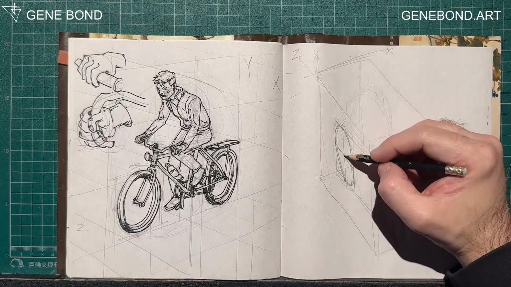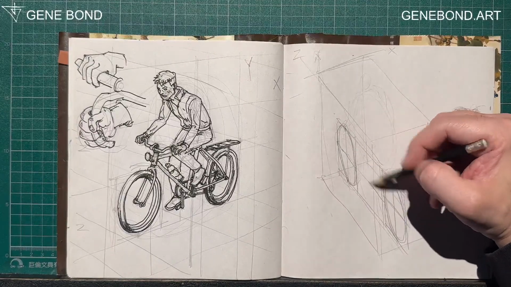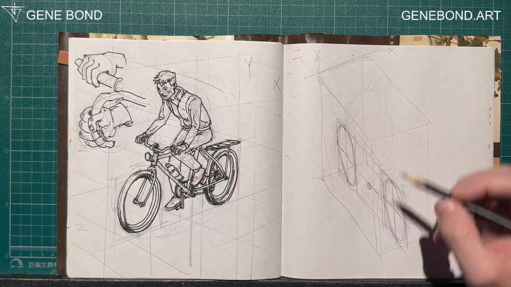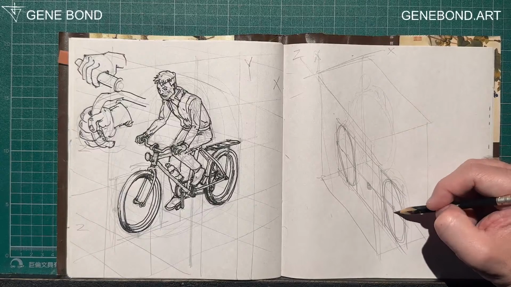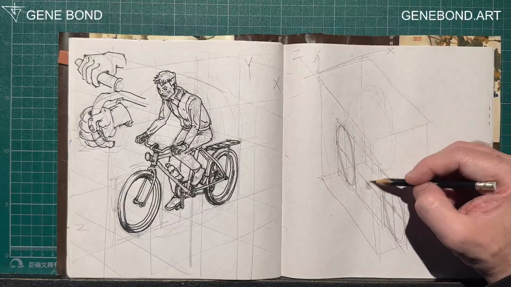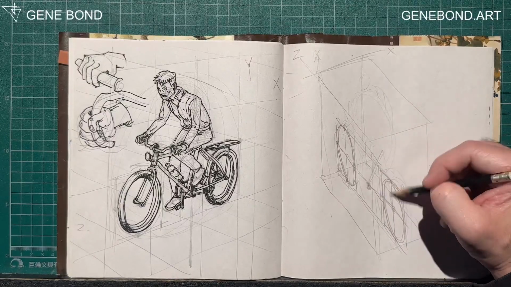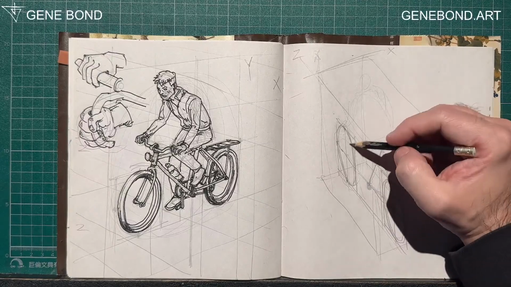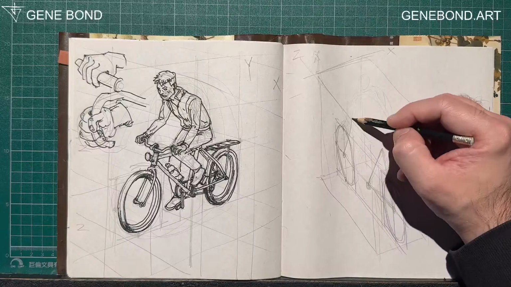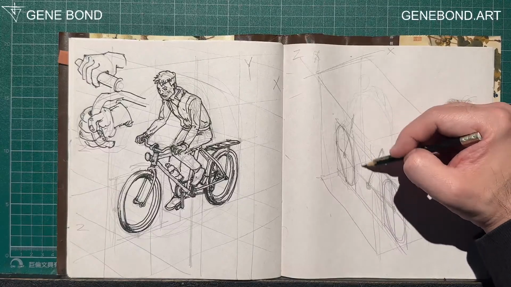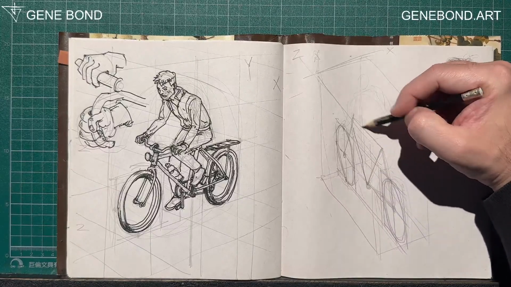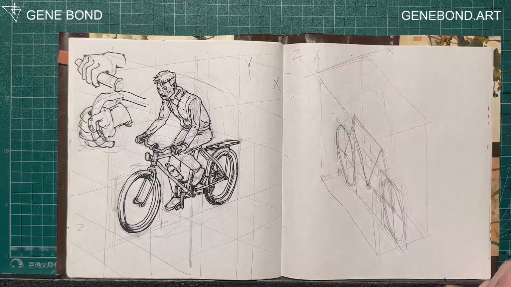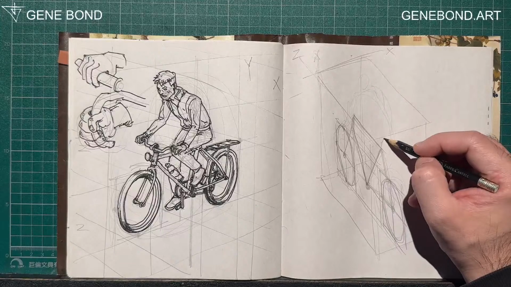And then you can find where the frame is. So I say, okay, maybe here will be this axle, then we're making this frame triangle, right? So this is the frame triangle here. Then I make this frame diamond shape, right? So now I have the seat.